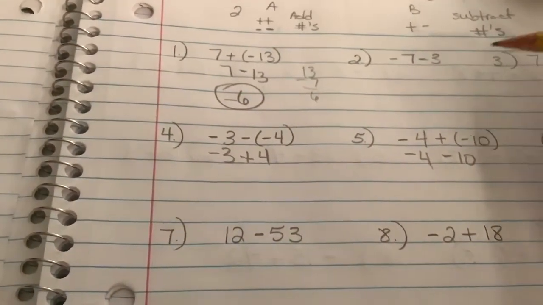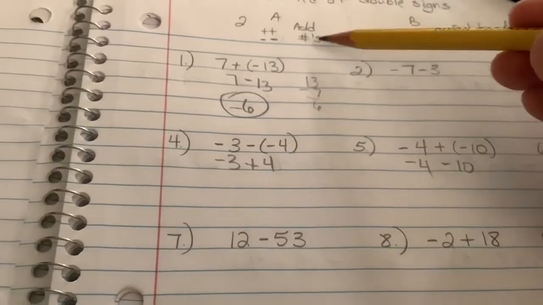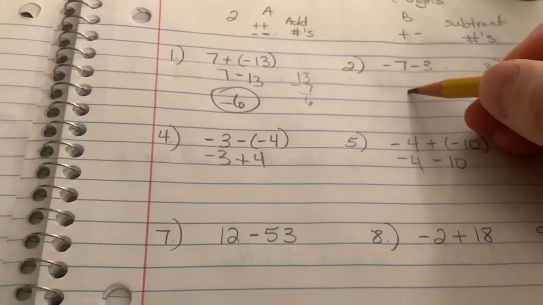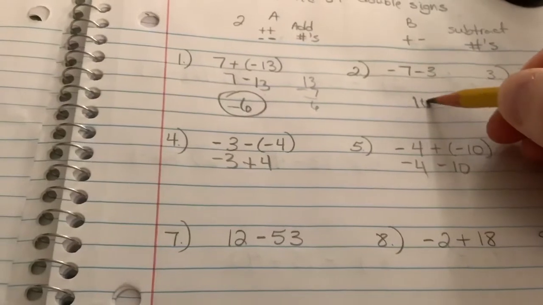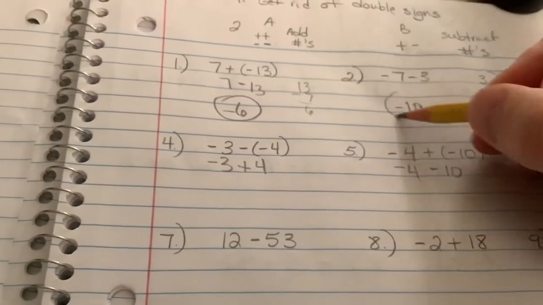Okay. This one, they're both negative, negative and negative. So I add the numbers. So 7 plus 3 is 10. If you can do it in your head, that's fine. And because they're both negative, it stays negative. And it's negative 10.